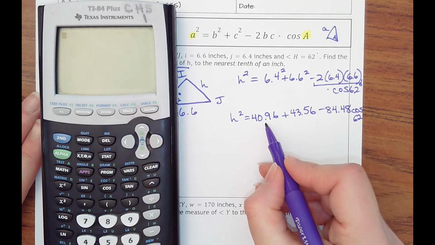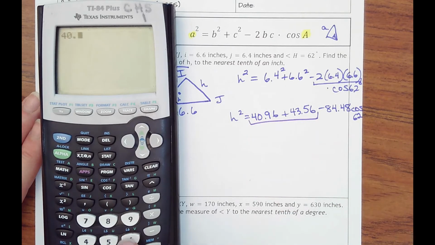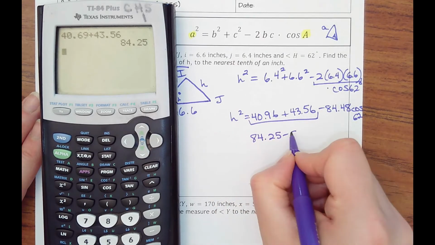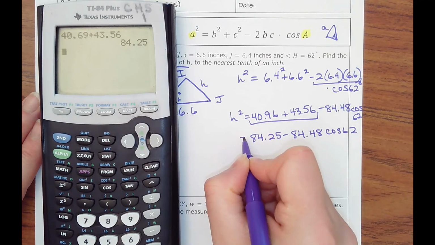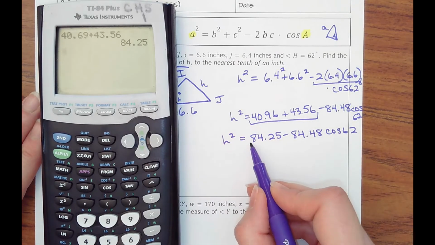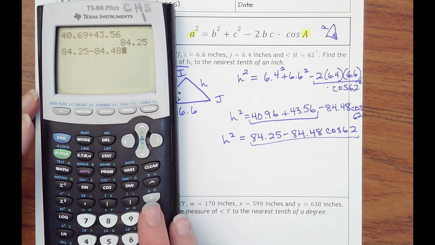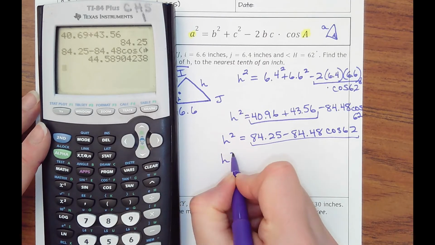Okay, and then you're adding these two together, 40.96 plus 43.56. And then you're going to get a value for this. So I would definitely put it on your calculator at this point if you haven't already. You only have to put a times in there, cosine of 62. Okay, so that is h squared.